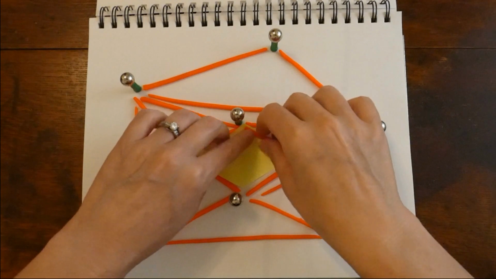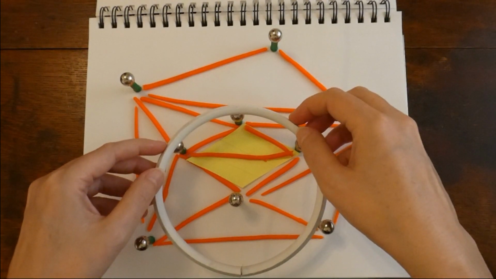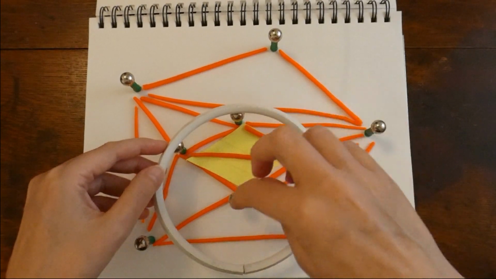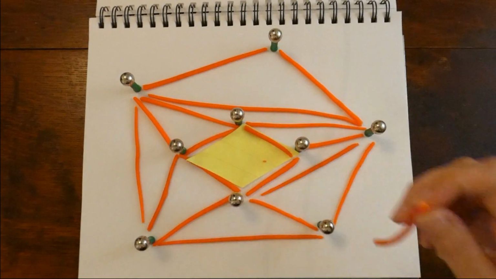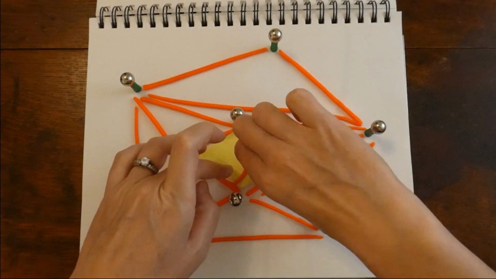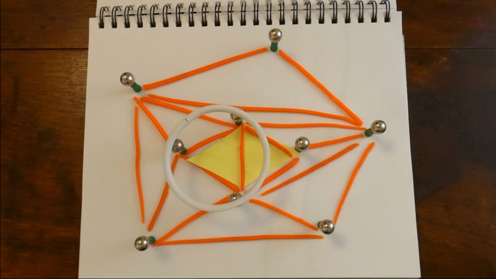So if we look at this quadrilateral here and look at the circumcircle of this triangle, we have one other site in the circumcircle. But if we now flip the edge and look at this triangle here, we'll have no site in the circumcircle.